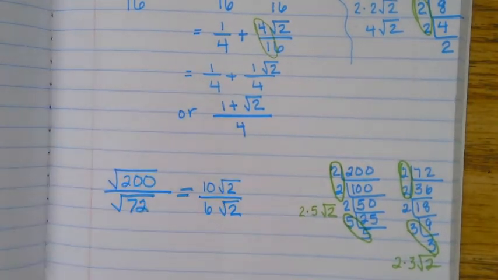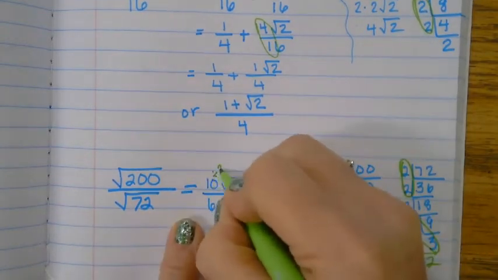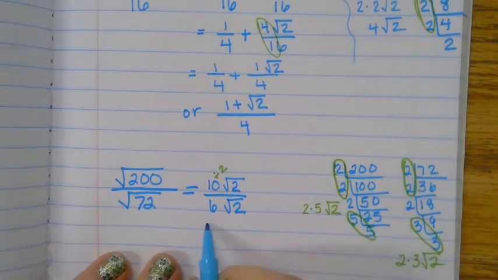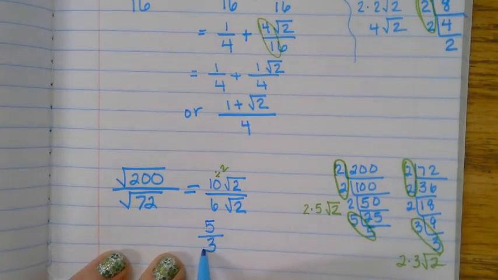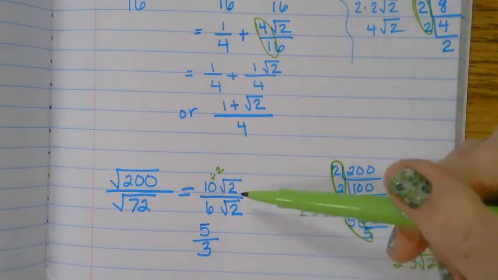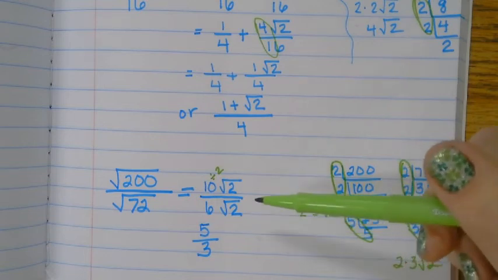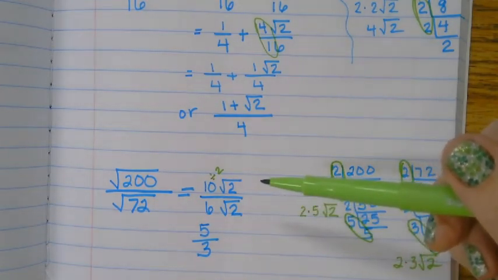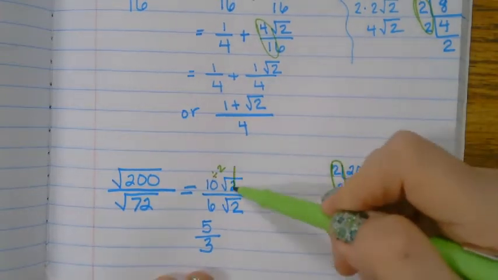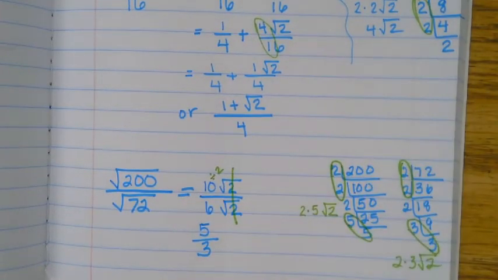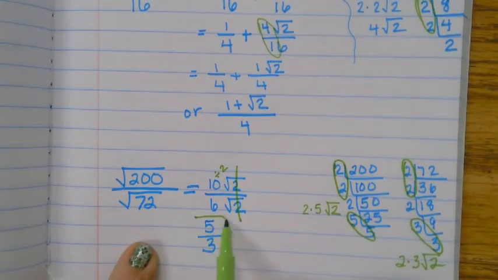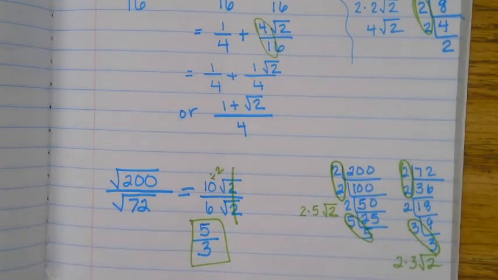Okay, can I simplify 10 over 6? Yeah, they're both divisible by 2. So that's going to become 5 over 3. And what happens with this square root of 2 over square root of 2? Same thing in numerator and denominator, they can cancel out. So there your answer is just 5/3.